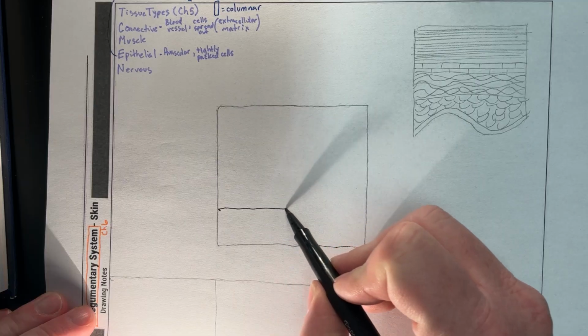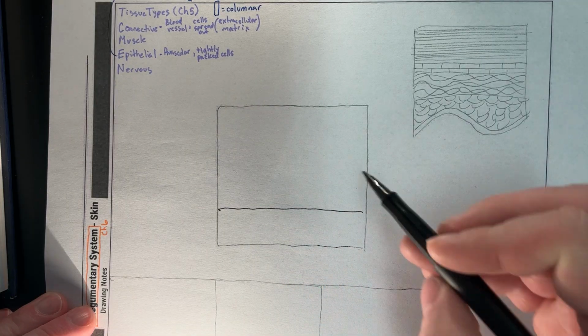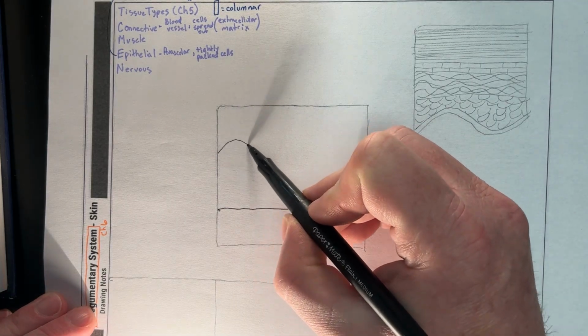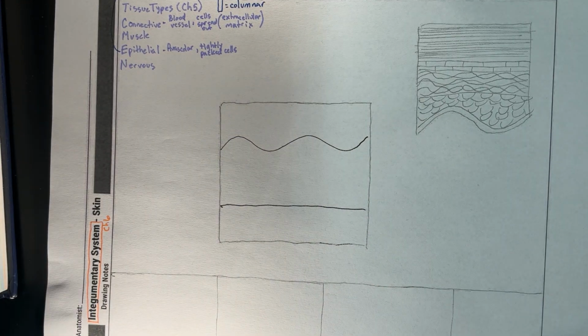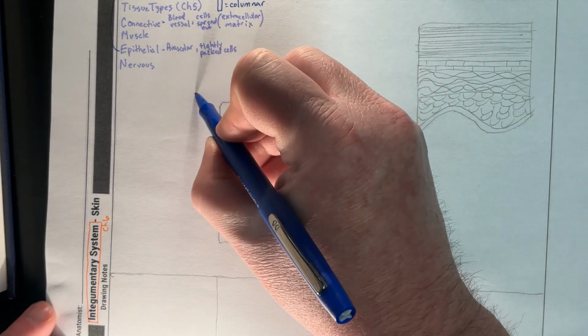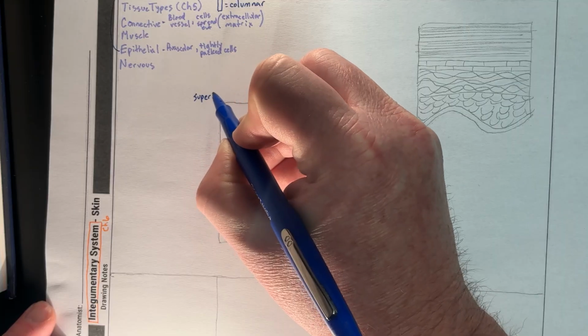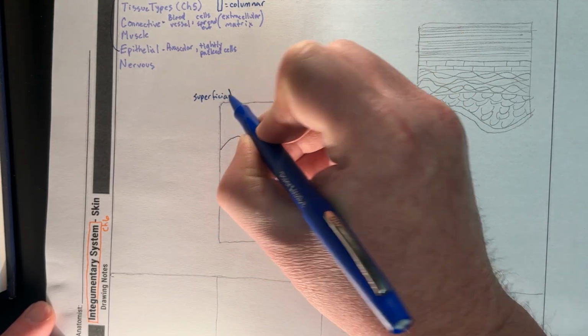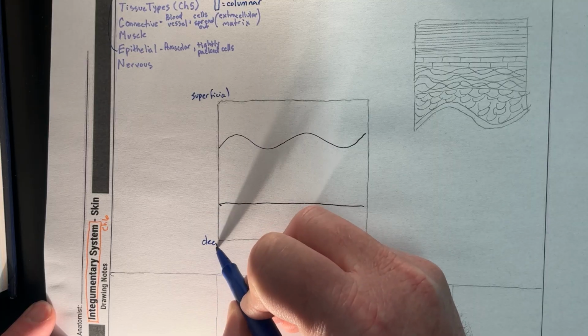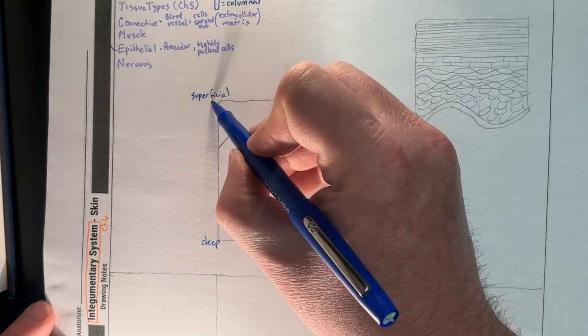So I'm going to draw a layer like this, and then I'm going to draw a wavy layer like this. Now, this is going to be the superficial or surface part of the skin, and then we'll be deeper down here.